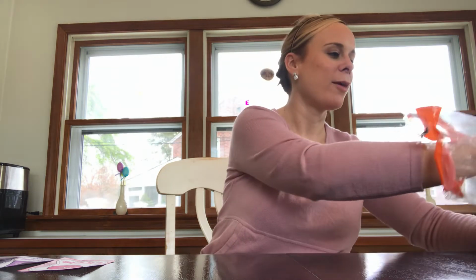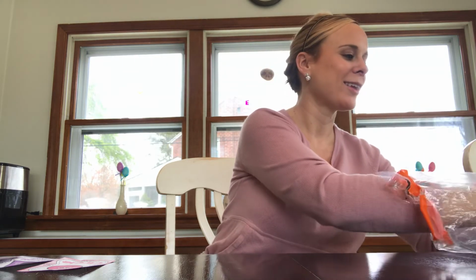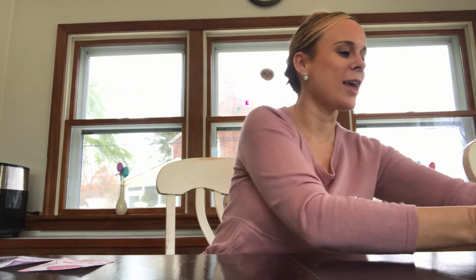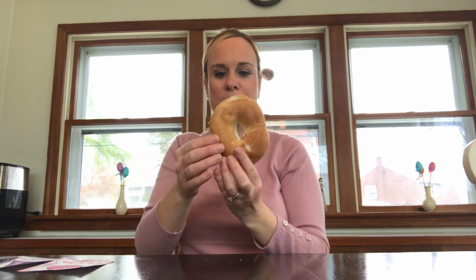Let's see. How about, this is another food that we love in my house. Hold on a minute. I'm going to take it out. Kids like these for breakfast. What do you guys think? If I hold up the bagel here, let's look at the shape of it. I'll show you the back. So what do you guys think?